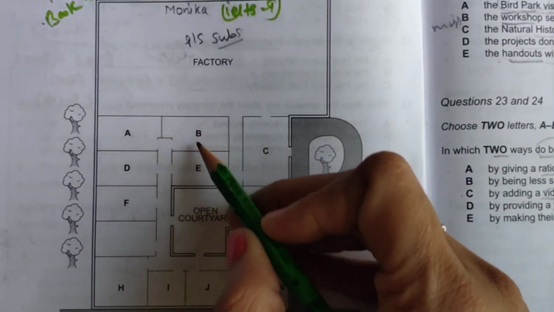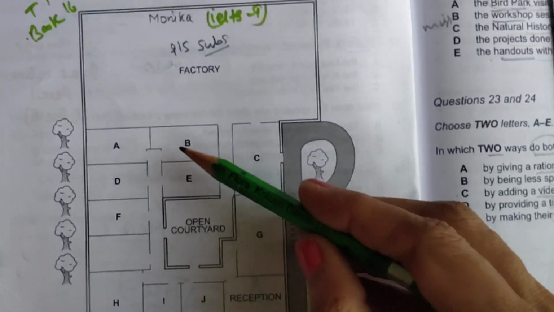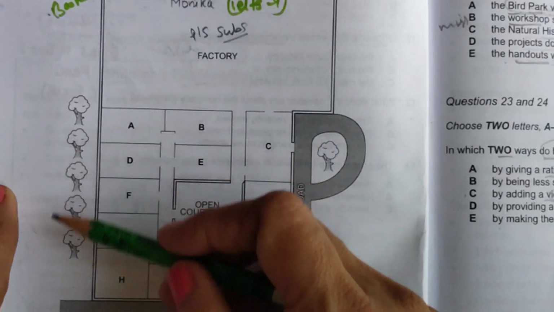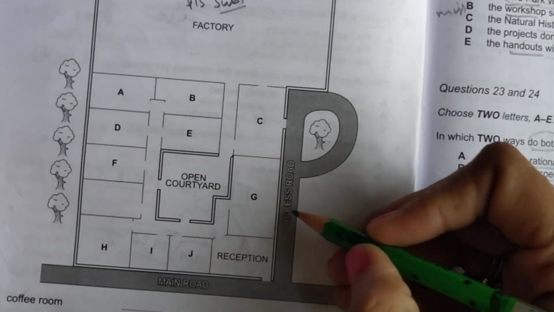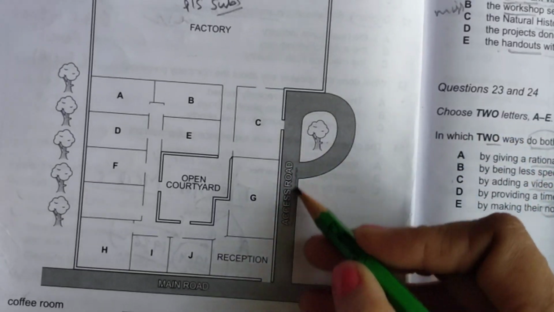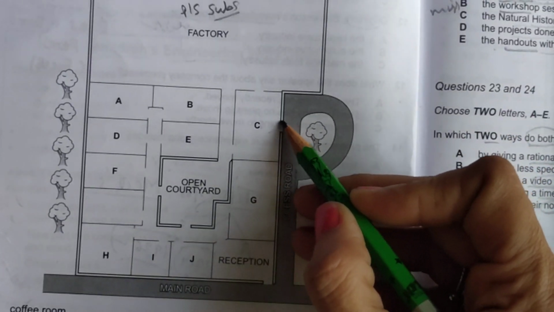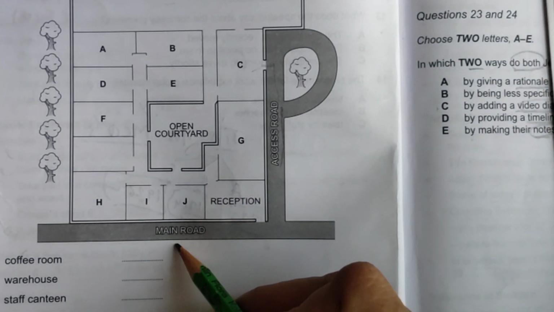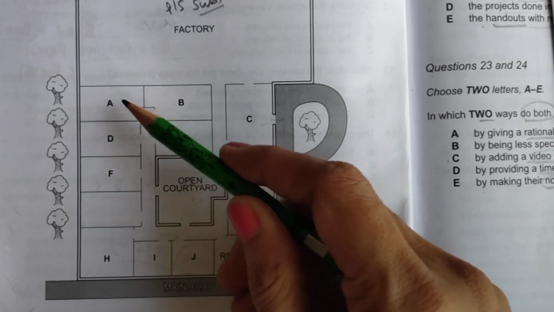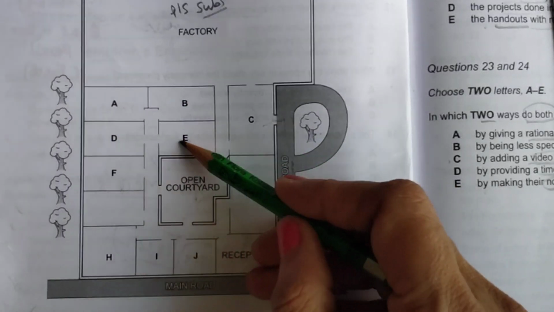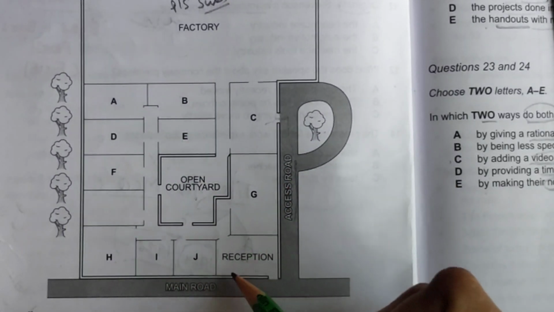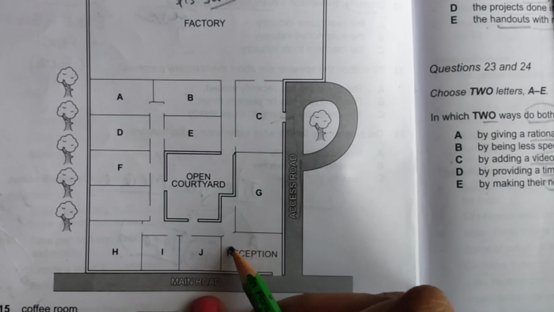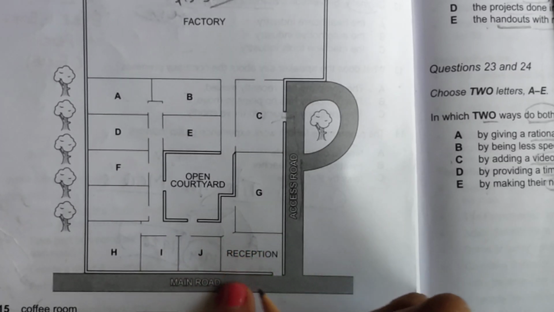So here is a factory, and though they have not given any directional words, you can see a line of trees here. Here also we can see the access road name. Access road is also there. This room is also having access to this road. Reception is there. Main road is also there. Open courtyard, and they have given A, B, C, D, E, F, G, H, I, J. Before starting the audio, you can just go through the map in your mind, through pencil.